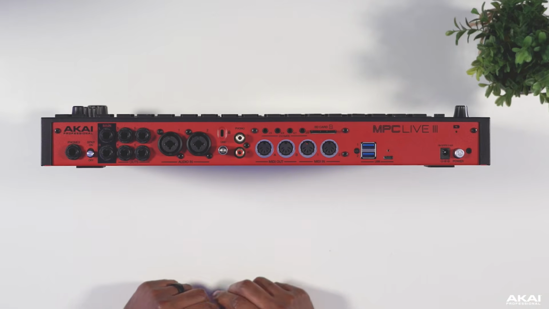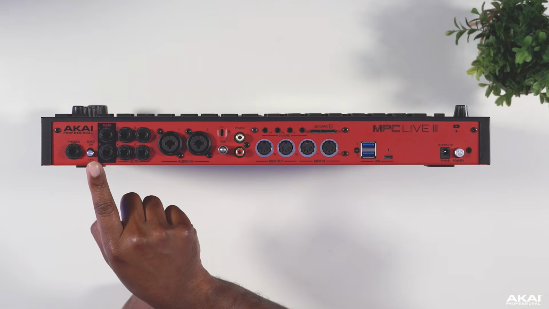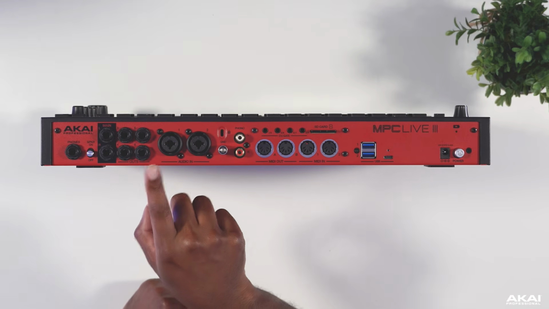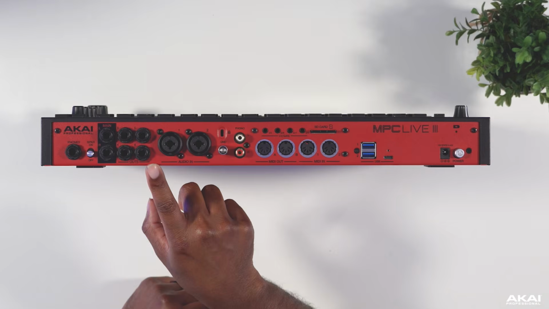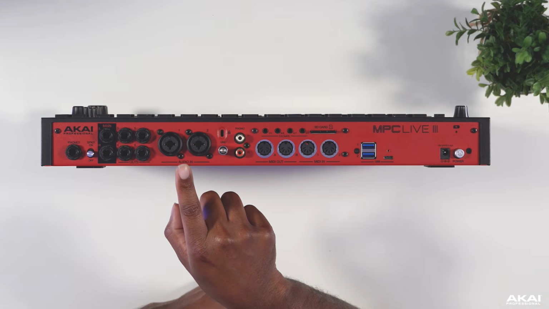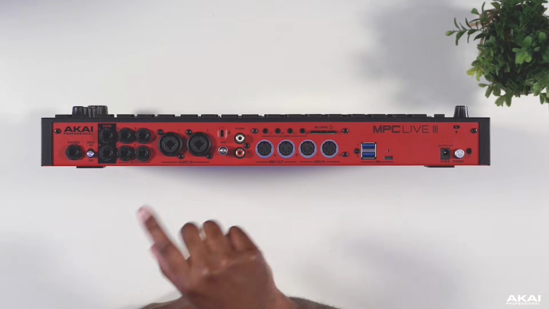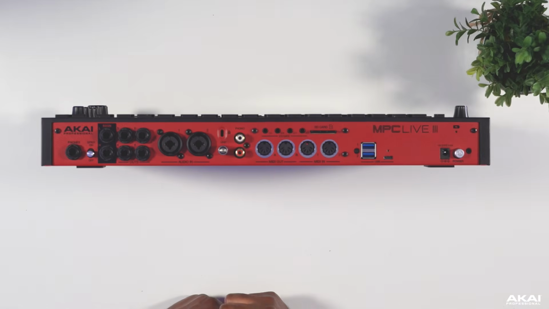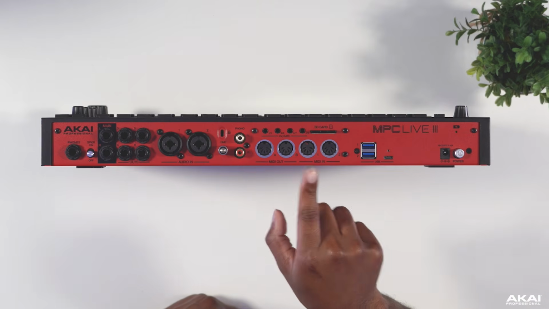On the rear of the MPC Live III, we can turn our built-in speaker off and on. We have our 3 stereo outputs, which can also be used for 6 mono outputs. We have our 2 combination XLR and 1/4-inch jack inputs. We have our ground. Then we have our phono, where we can connect a record player in here to sample from, etc. We have 4 CV gates here, which gives us 8 outputs in total. We also have our MIDI out and MIDI in here.